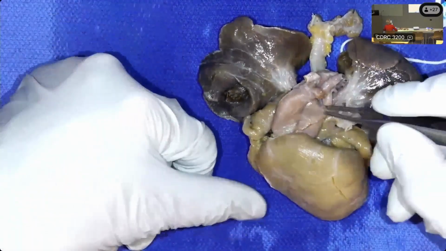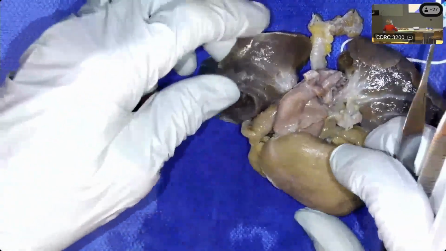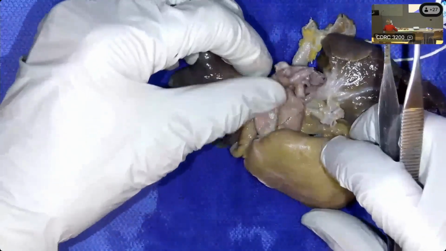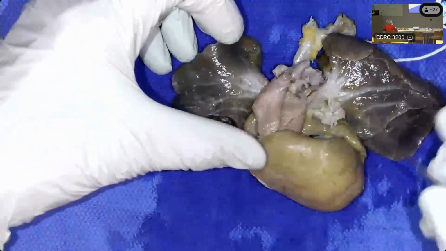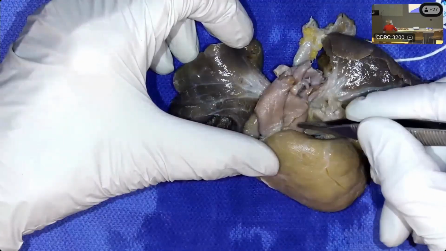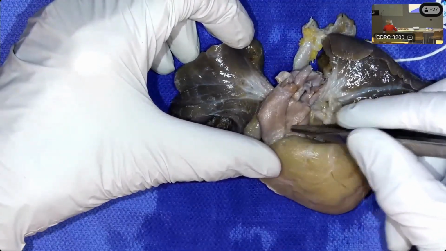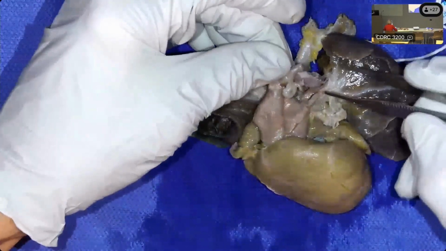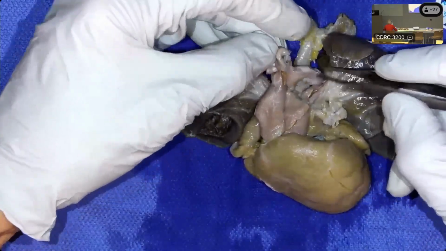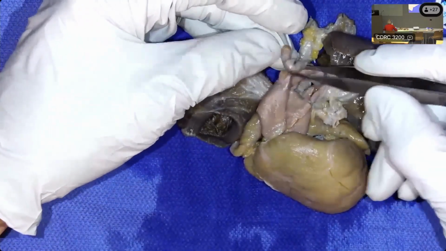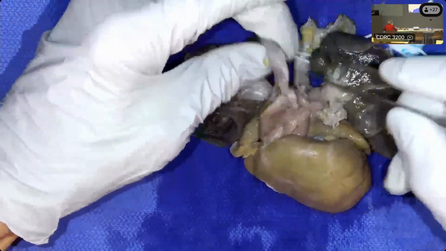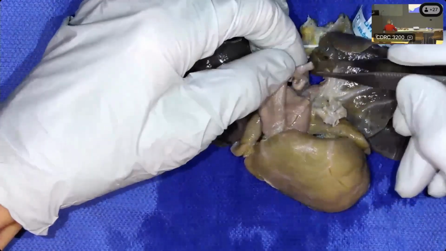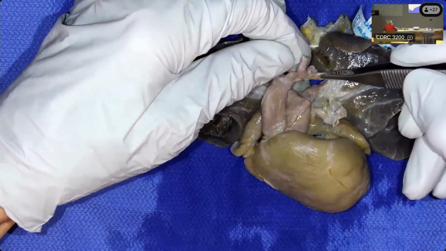So you can see the arterial trunks as they're leaving the ventricular mass. The aorta is anterior and rightward of the pulmonary trunk. They're pretty much side by side. Actually, there was a right aortic arch with mirror imaged branching.